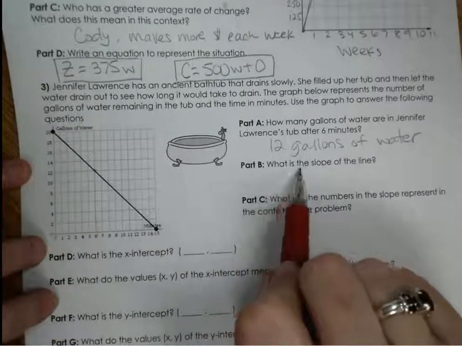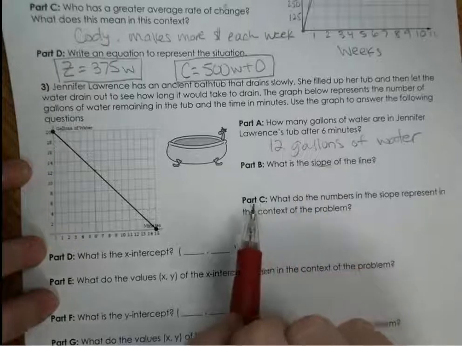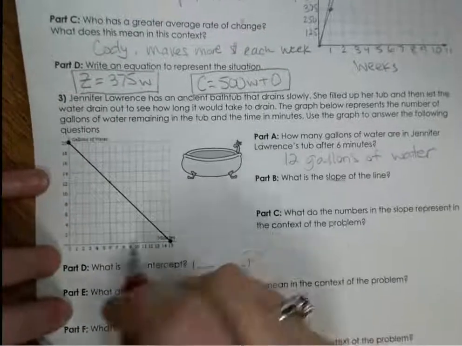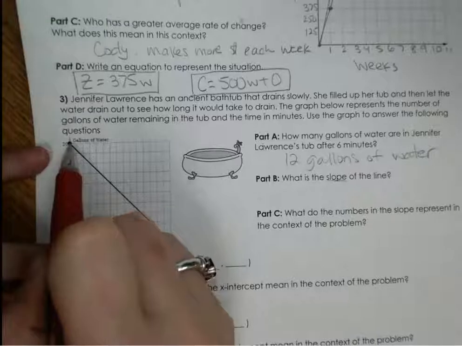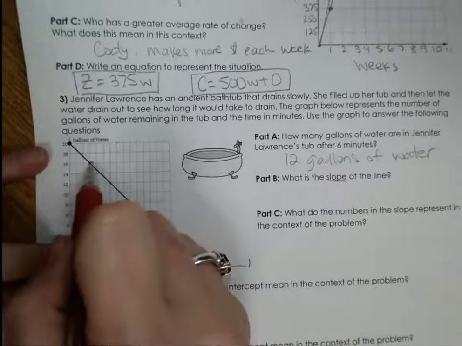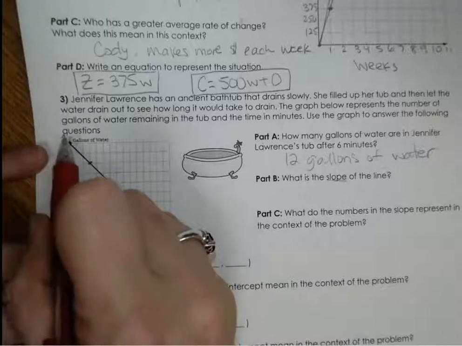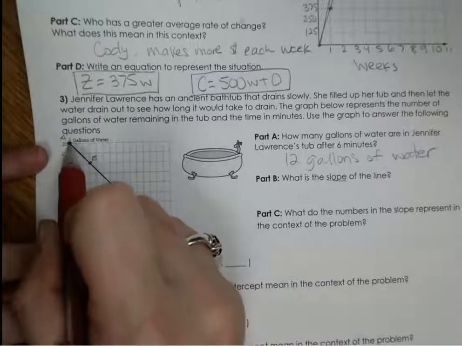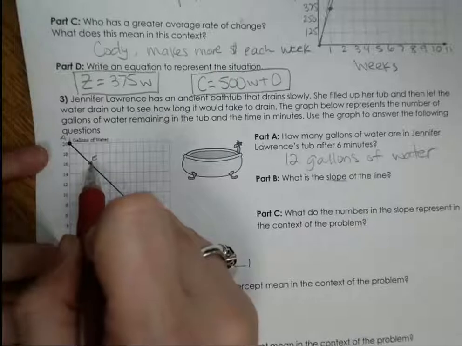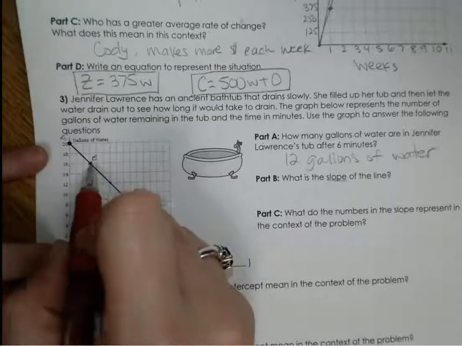All right, what is the slope of the lines? Remember, that's rise over run. So let's pick 2 points. I'll start at the beginning, and I'm going to pick this point right here. Okay, so to get from point A to point B, we're going down and then to the right. So because we're going down, we know we're going to have a negative number.